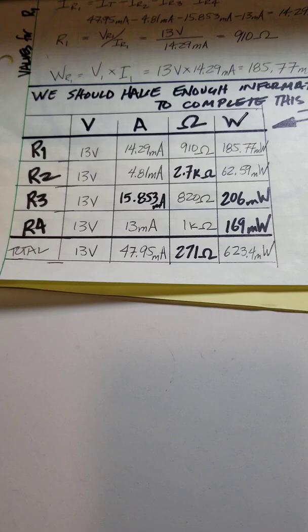So I'm hoping that this will be helpful to you in finding the unknown values on a Verpi chart with the known values that are given to you.